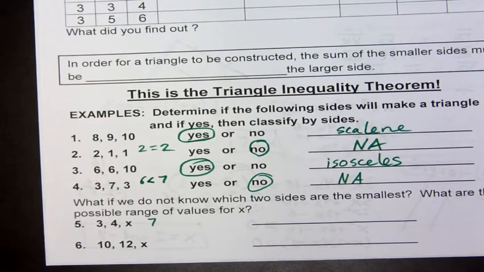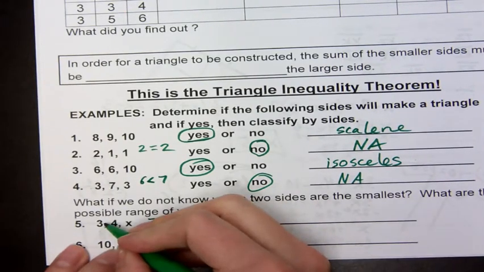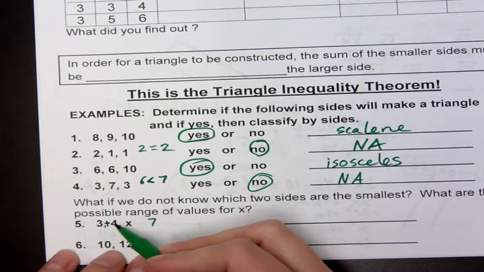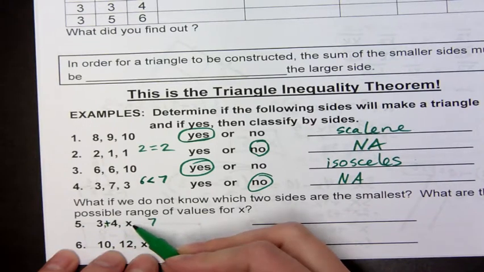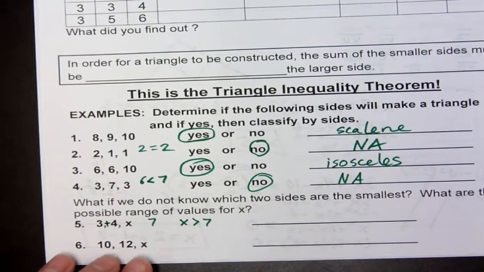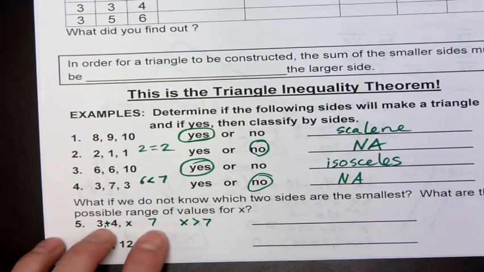Yep. Not equal. Okay, so it can go two ways. If these are the two short sides, we add them up to equal 7. So then x has to be greater than 7, because otherwise they would equal each other.